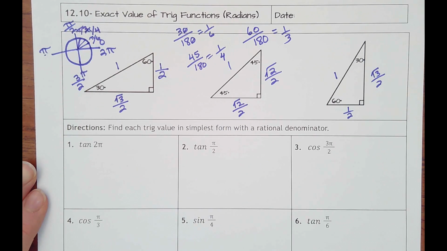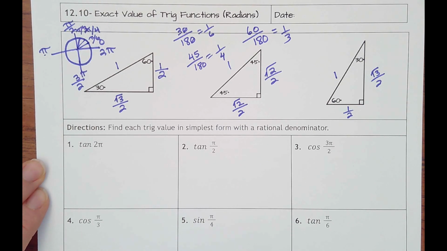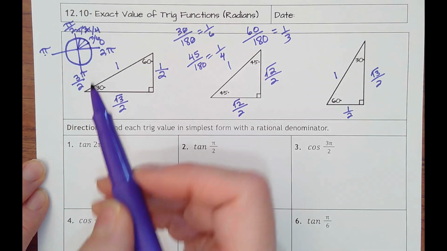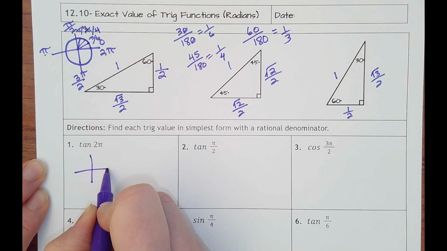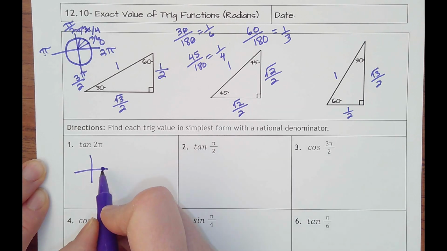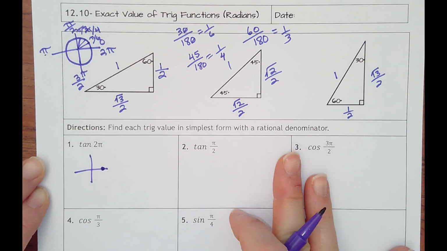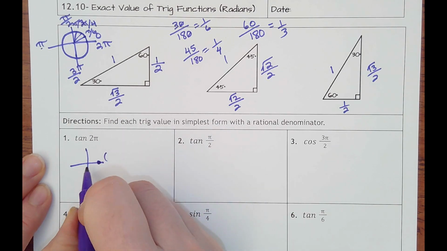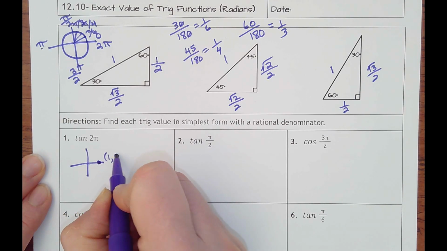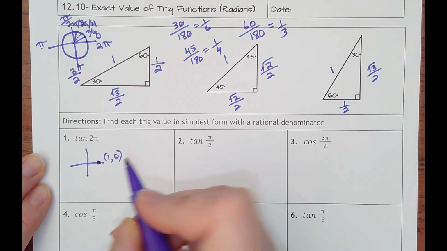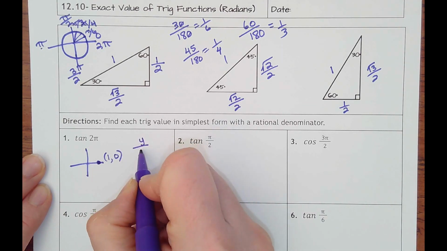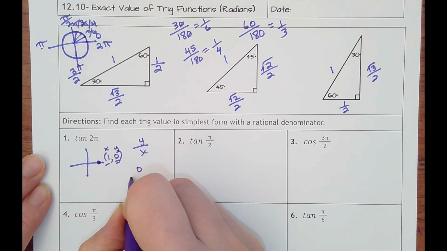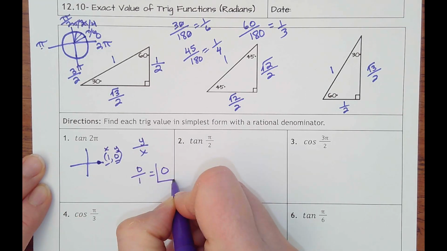So it says, find each trig value in simplest form with a rational denominator. Tangent of 2 pi. 2 pi is a complete revolution. That's right here. And so when it's a quadrantal angle, when it lands on one of the axes, we just need to think about the ordered pair here, which is right 1, then up or down 0. And remember, tangent is y divided by x. So if I took 0 divided by 1, that means it's simply 0.